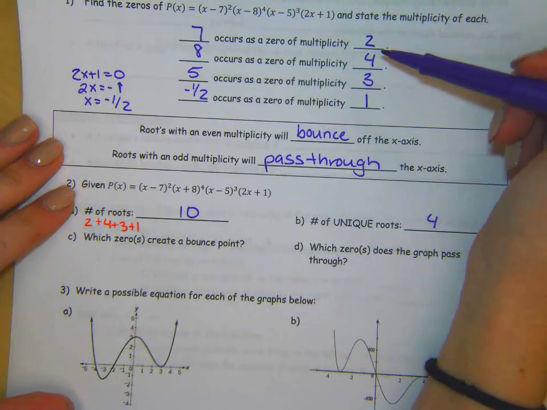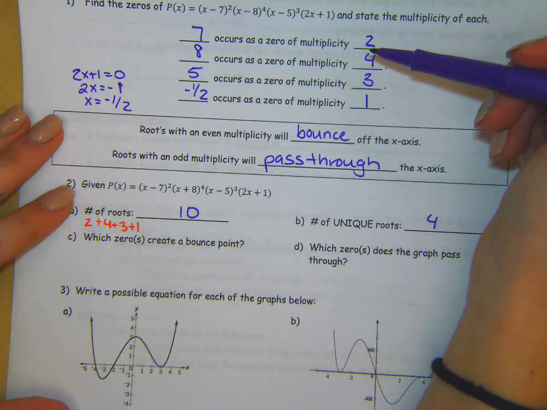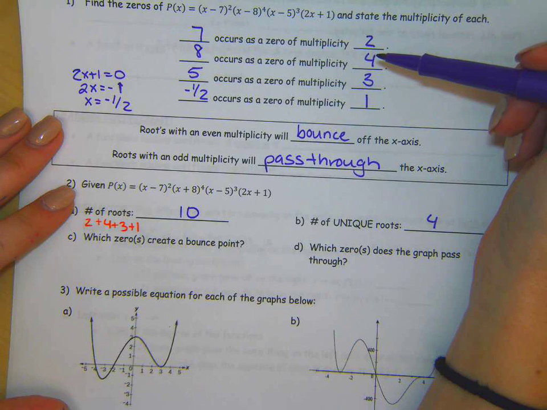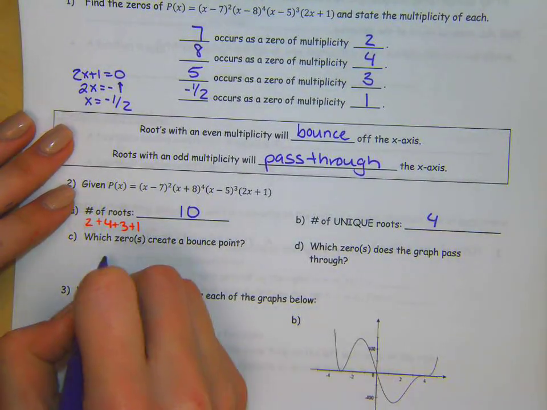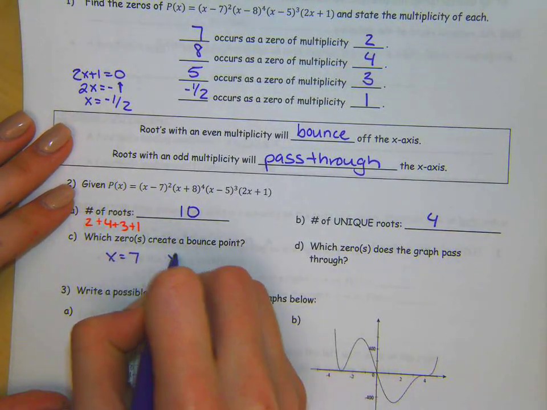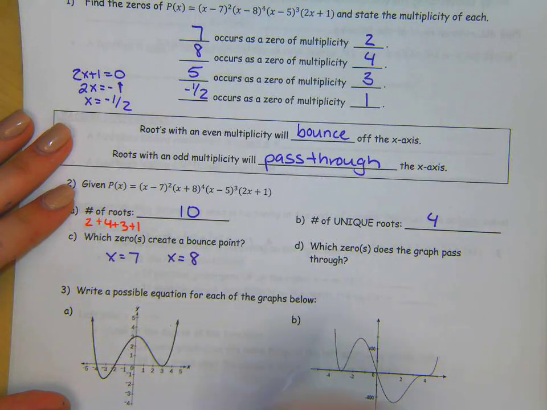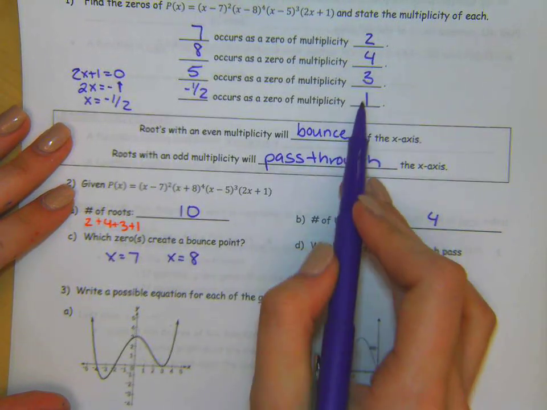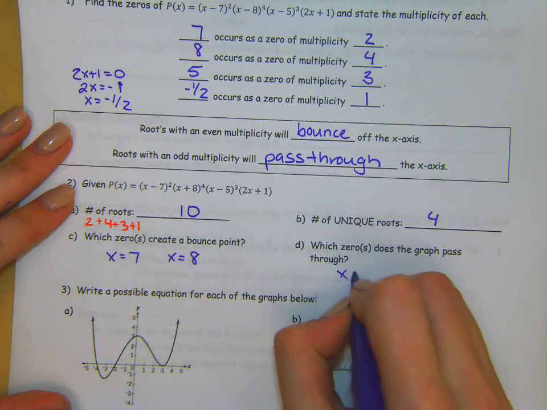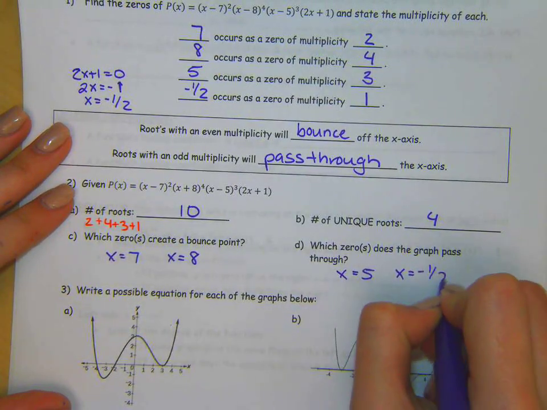So going from these here, these are all the same ones. The ones that bounce are the even ones. So at x equals 7 and at x equals 8. And then the other question, which zeros does the graph pass through at the odds? So at x equals 5, x equals -1/2.